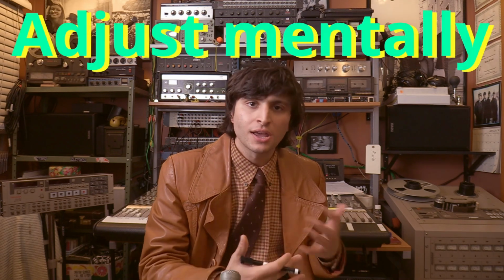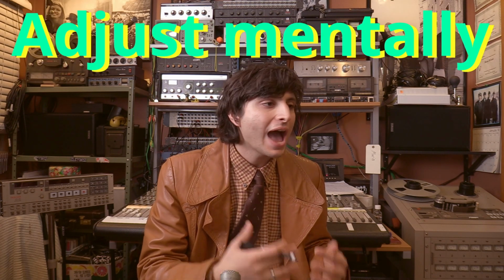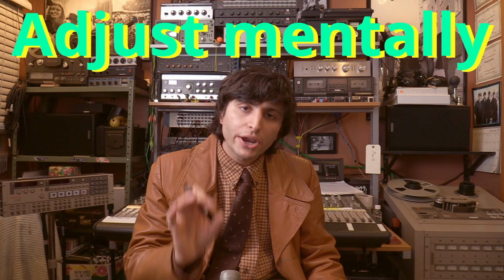And the reason I am mentioning these differences is because I found when I first started recording, I had to adjust how I was perceiving sound. I had to think about it in terms of how a microphone is going to be seeing the signal source and not how my ears are hearing the signal source. This is really important to understand when you're thinking about placing microphones and choosing different microphones.